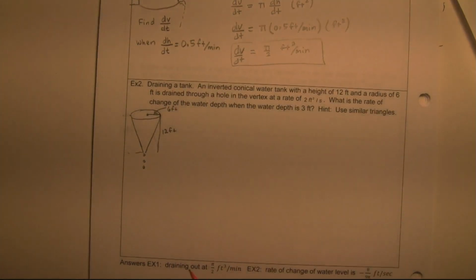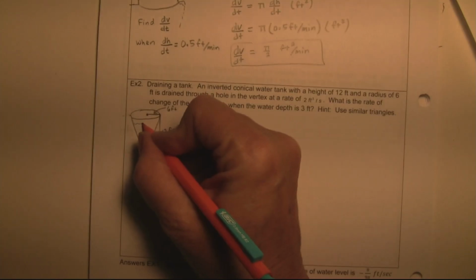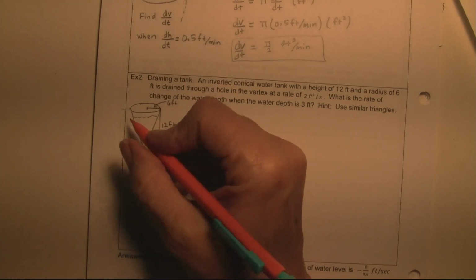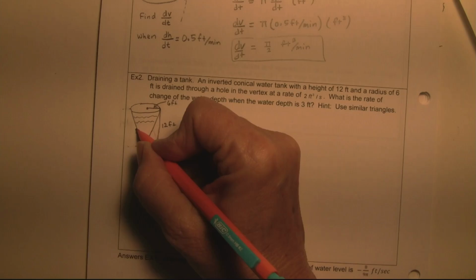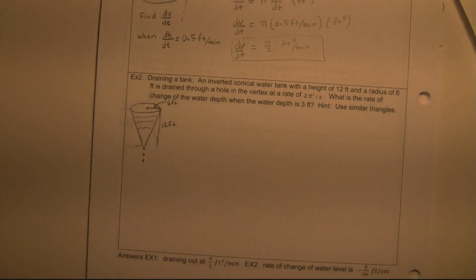Okay. Now, there's water in this conical thing, and as the water drains out, I want you to notice that the height of the water is changing, and also the radius of the water is changing.